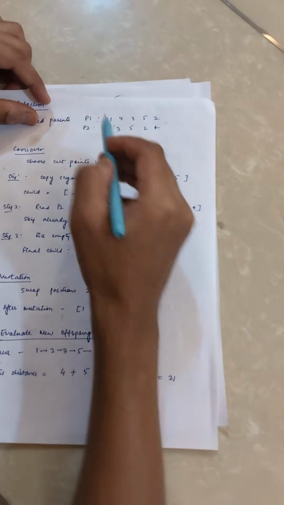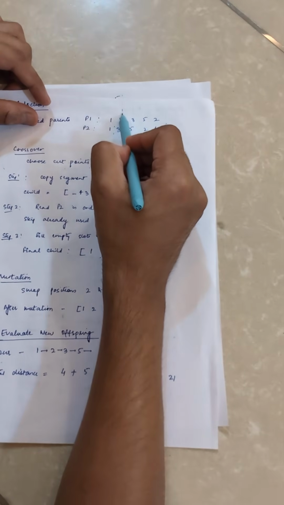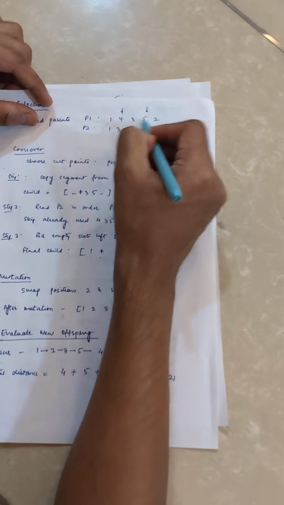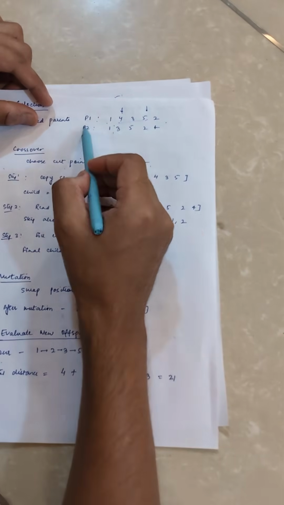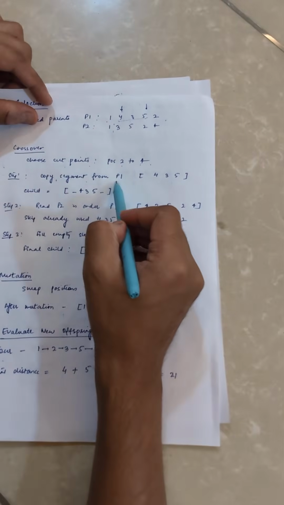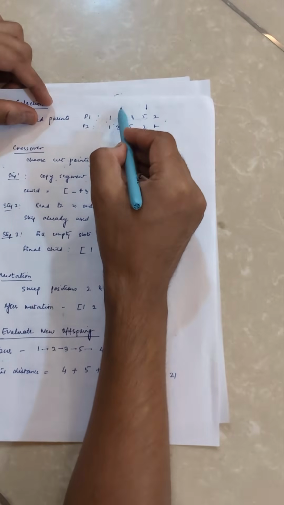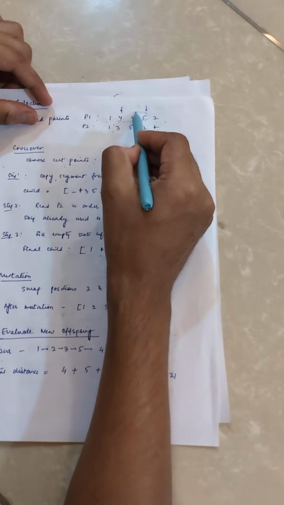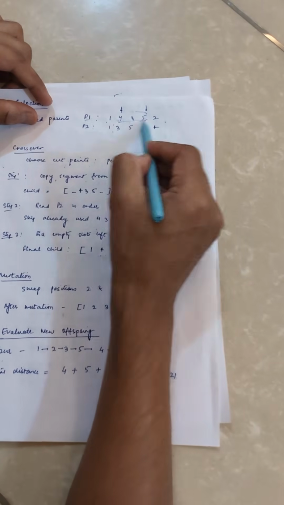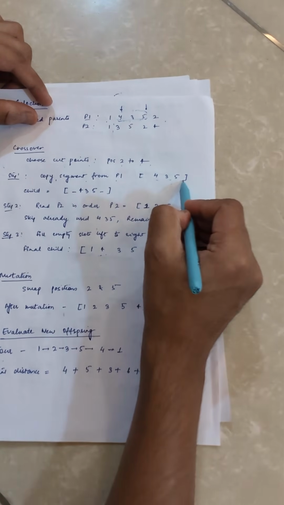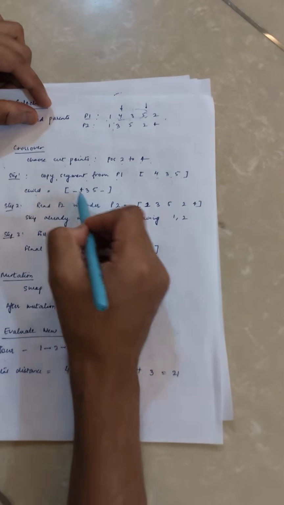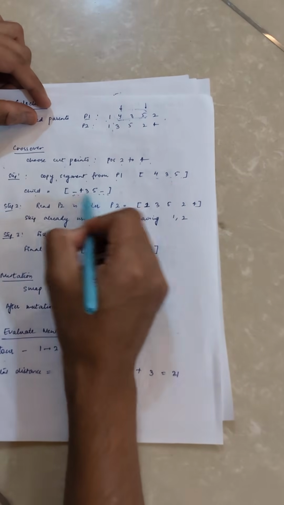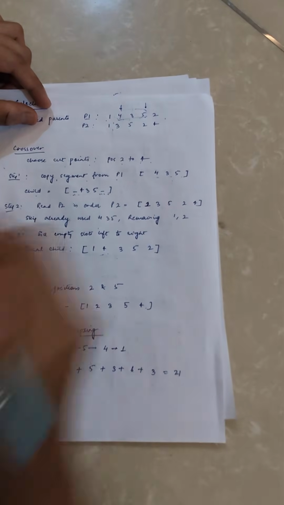So here we'll select 2. So this is position 2 and this is position 4, right? 1, 2, 3, 4. So 4, right? So what we'll do is we'll copy the segment from P1. Whatever positions we have selected, we'll simply copy that particular segment from the first parent. So we'll copy 435. So the child will become 435. We'll fill these positions later on.